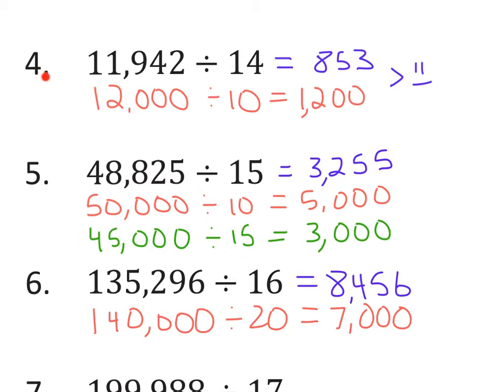So let's look at 4. You can see I've put a little straight face here because this is a pretty long ways off. When I round this, it's pretty close to 1,200. However, 14 groups is 4 away from 10. That's a pretty big gap. I mean, when we've got 4, 5, and 6 here, we're changing the groups so much that we're going to change our answer a lot. So you guys are noticing the more our divisor changes, the farther from our answer we're going to be.